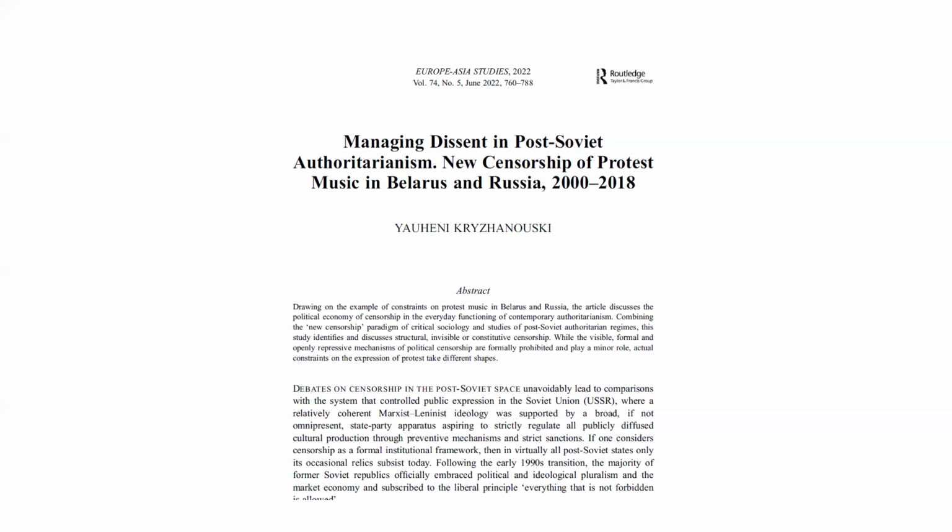The abstract is that paragraph right below the italicized word abstract. And it talks about censorship in the everyday functioning of contemporary authoritarianism.